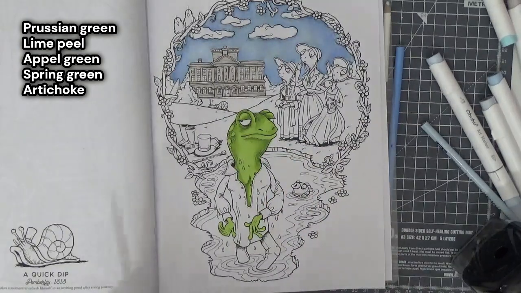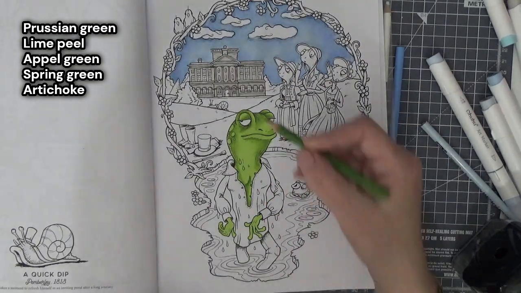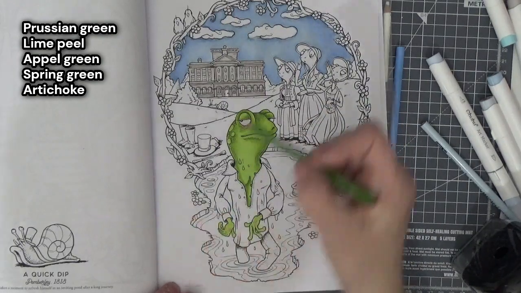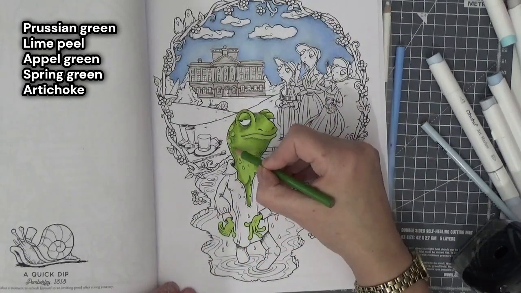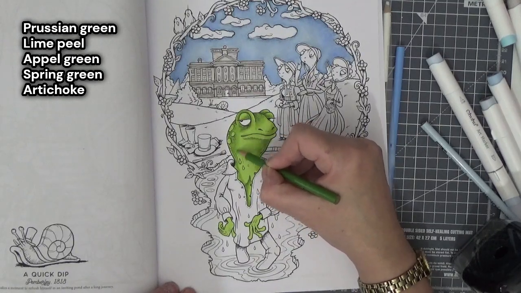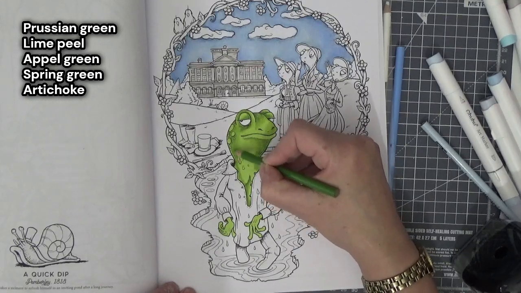Okay. Alright, let's come in now with a little bit of the apple green. Is this apple green? Yes. And we'll pull that out, which is nice and bright. Sticking with these yellow greens.